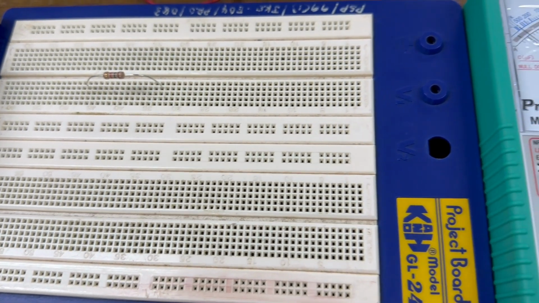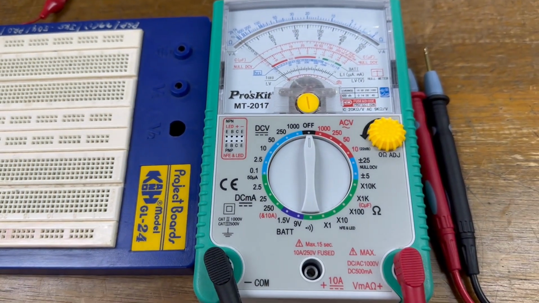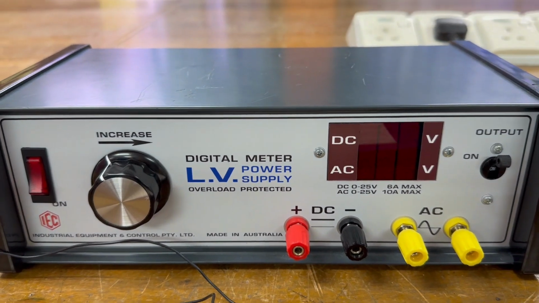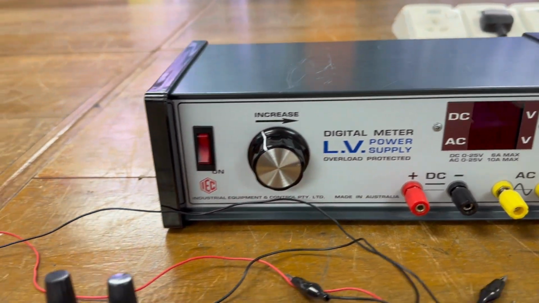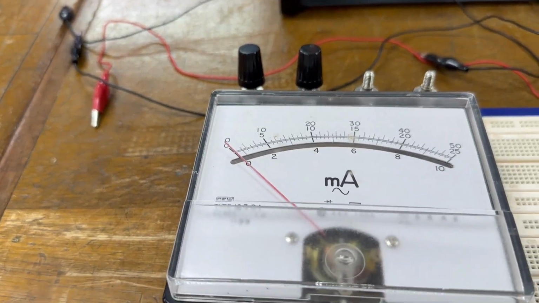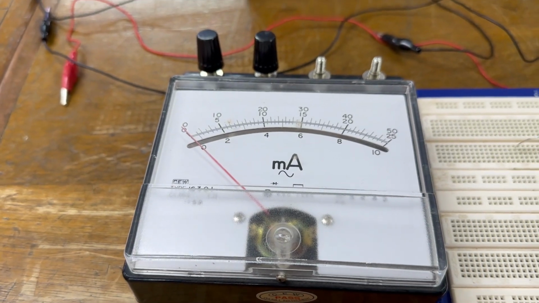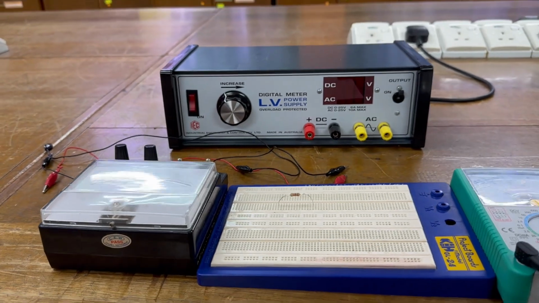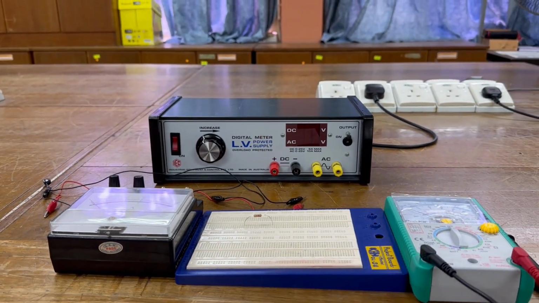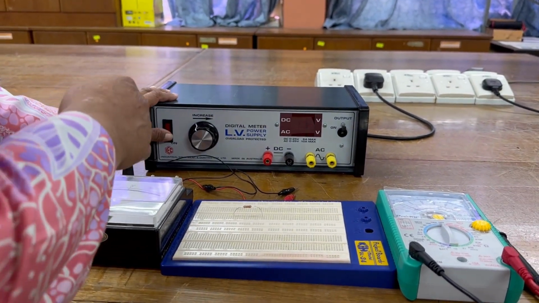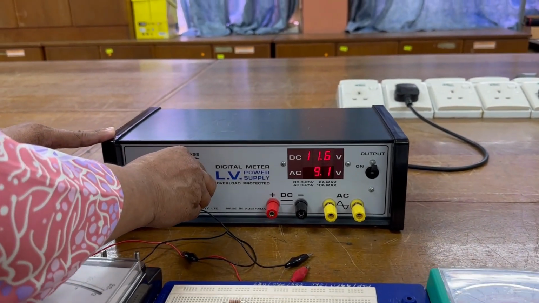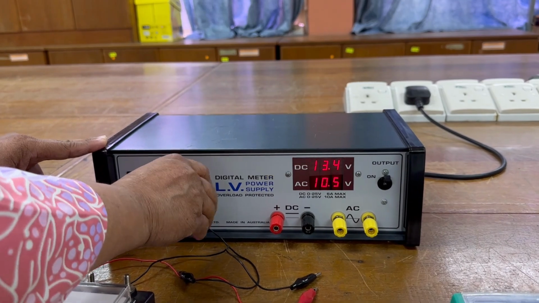Begin by setting up your circuit. Connect the power supply to the circuit and make sure the resistor is in place. The resistor in this circuit is 1000 ohm. Set your power supply to 10 volts. This is the voltage we'll be working with in this demonstration.